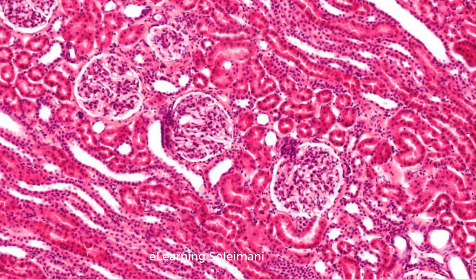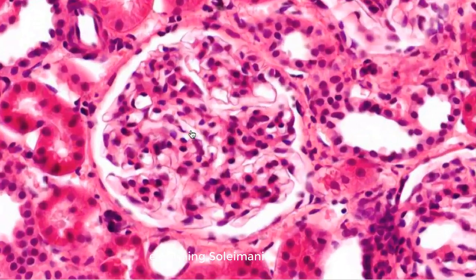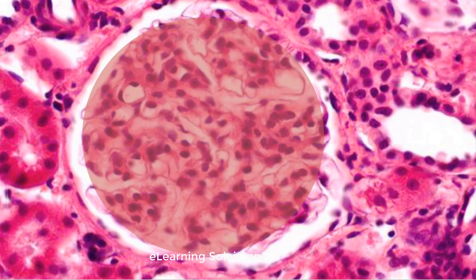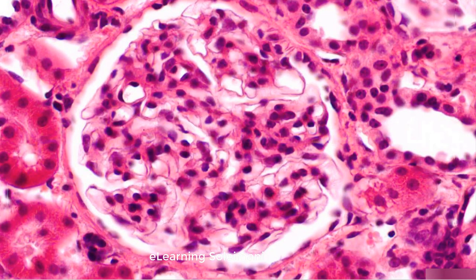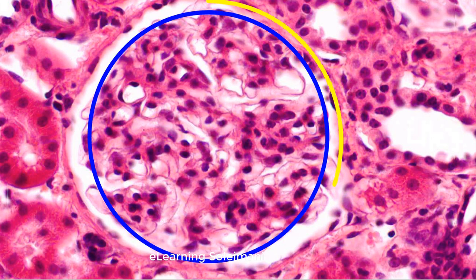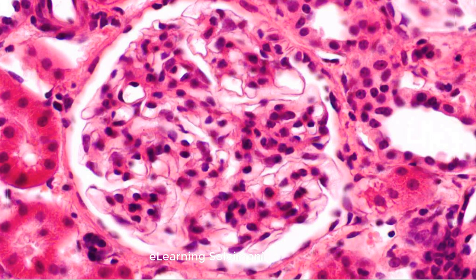The renal corpuscle consists of several parts. Glomerulus capillaries are located in the center of the renal corpuscle. Bowman's capsule consists of the visceral and parietal layers. The inner visceral layer completely covers the glomerular capillaries.